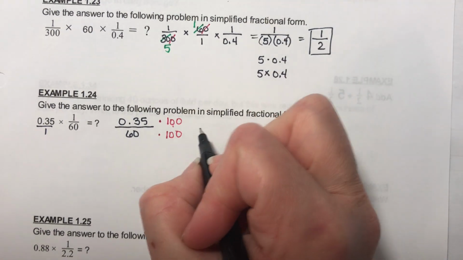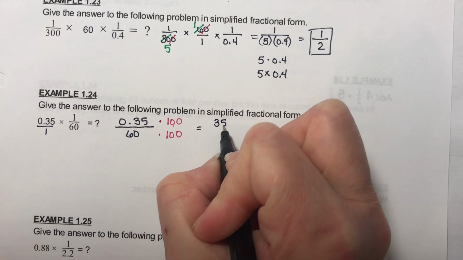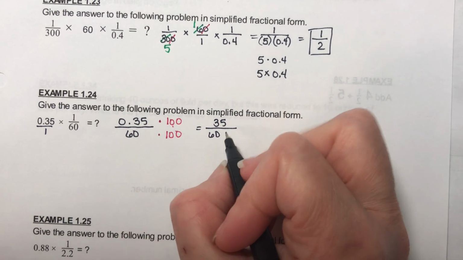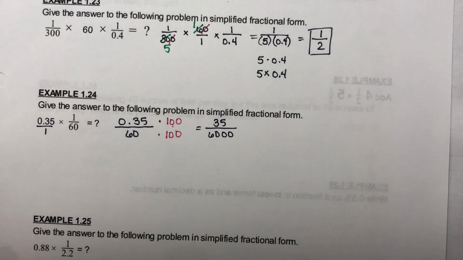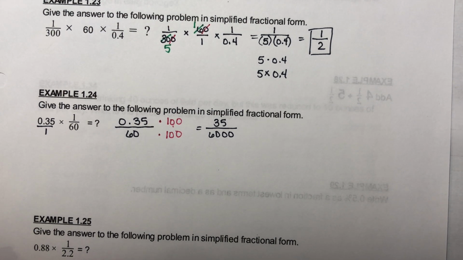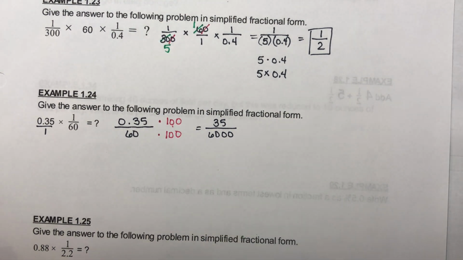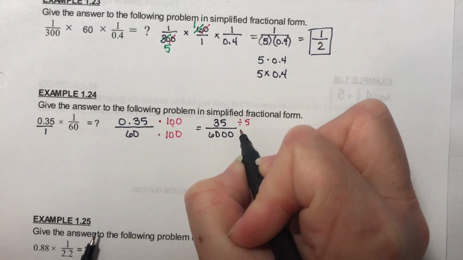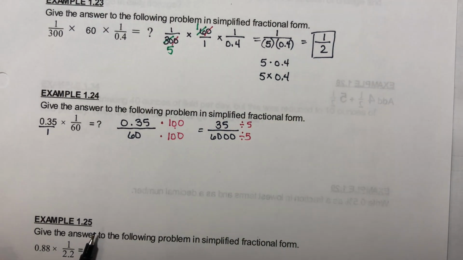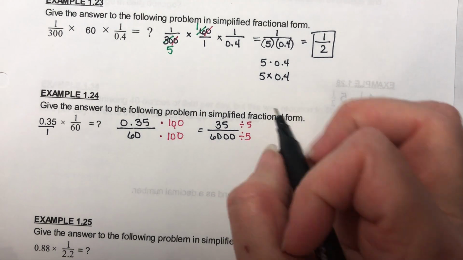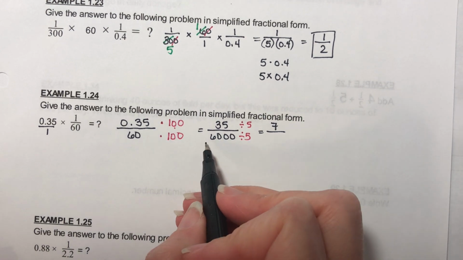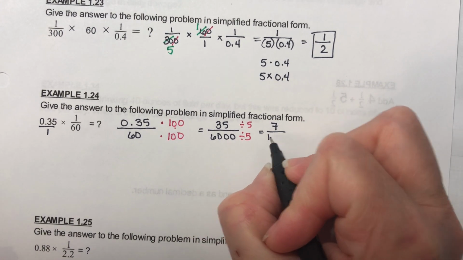0.35 times 100 is 35 over 60 times 100 gives me 35 over 6,000. Okay, now that ends in a 5, that ends in a 0, so I know I can at least divide both of these by 5. 35 divided by 5 is 7. 6,000 divided by 5 is 1,200.